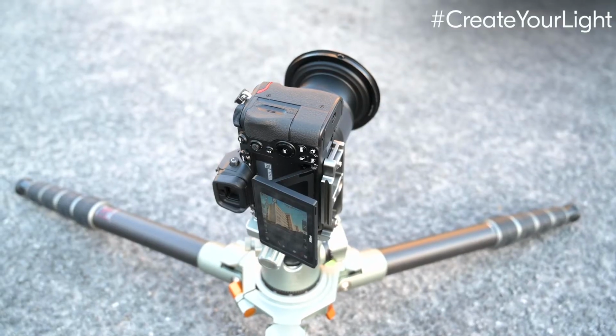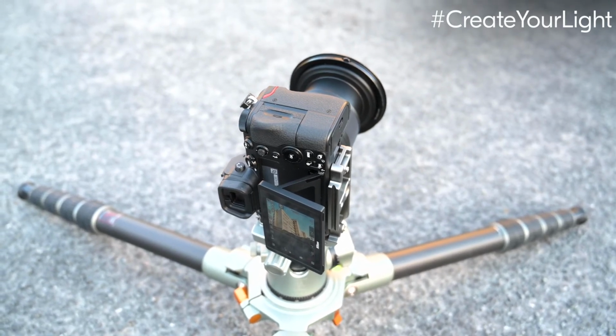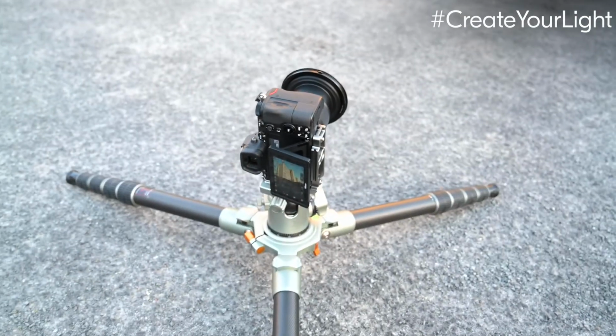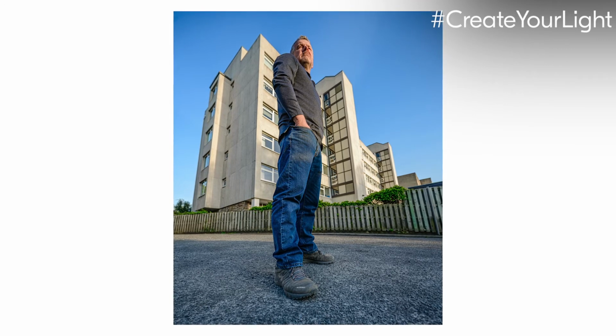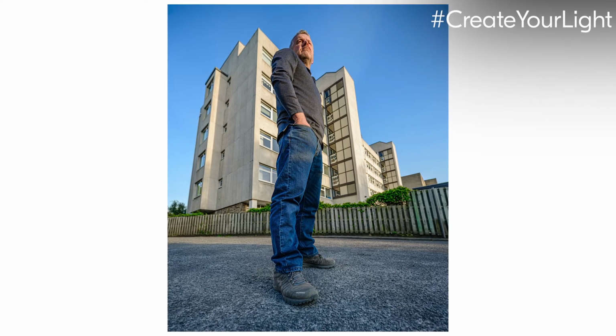So I've got a Z7 and 14-30 here. By shooting low and close to my subject with a wide angle lens, I can actually make my subject look a lot bigger than they actually are. As you can see in the frame here, I've suddenly grown an extra few feet. It's a really great technique if you're trying to make somebody look a lot more impressive.